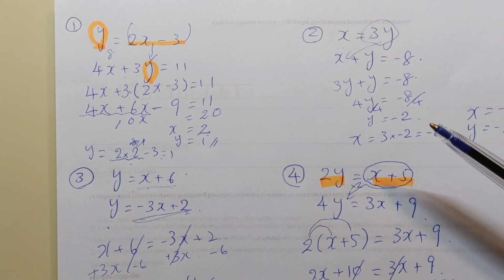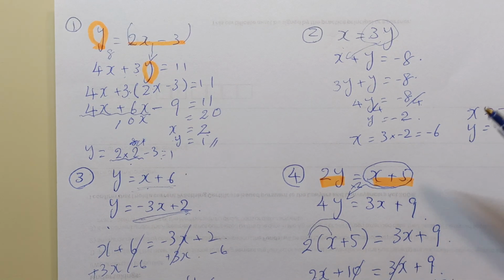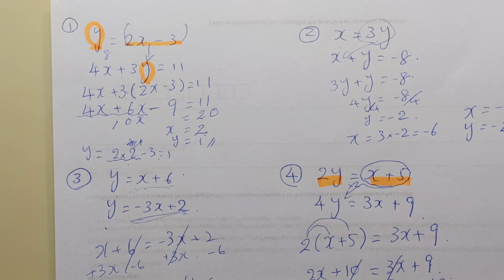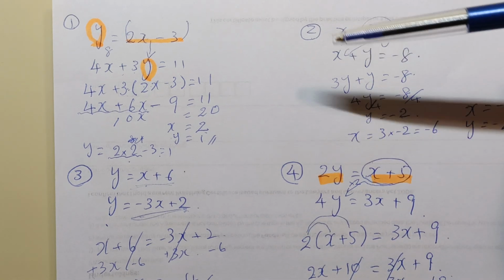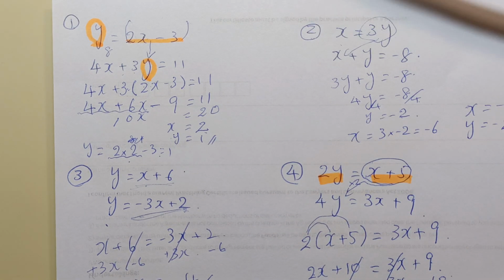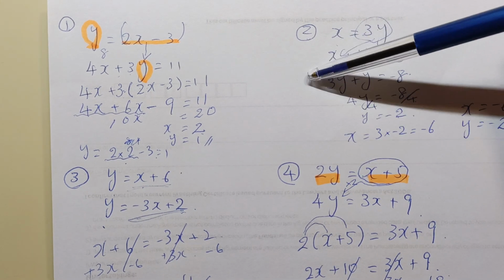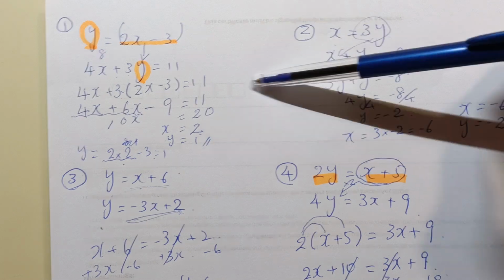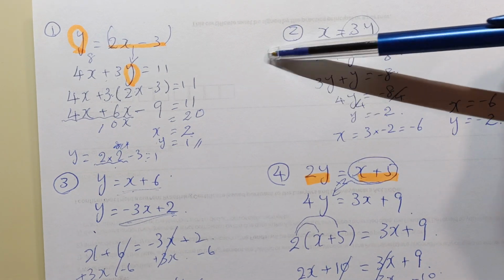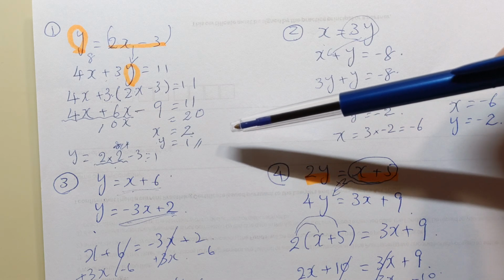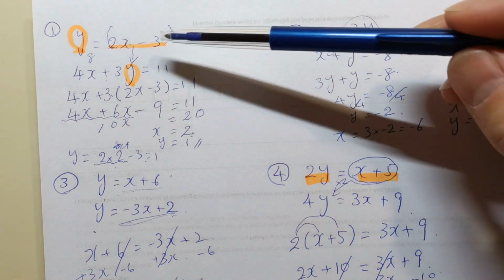Both concepts are really important: the elimination method and the substitution method, right? So if you can use both, that would be great. And what I wanted to say is the main focus for both methods is trying to get rid of one of the variables by adding or subtracting, or by substitution, right?